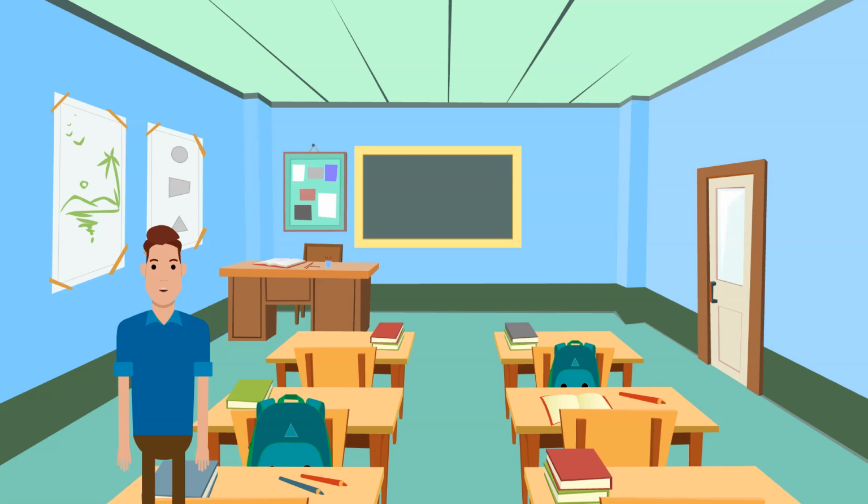Now, grab a past paper and put these strategies into action. You'll be surprised how much simpler it all feels. Good luck, future A-star achievers.